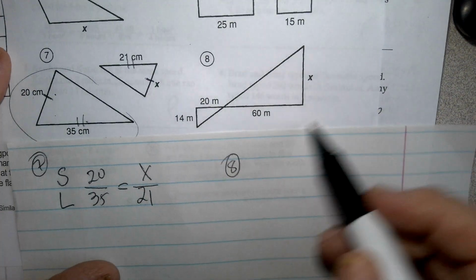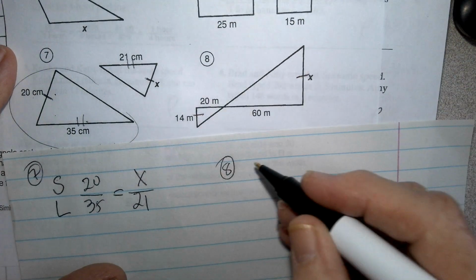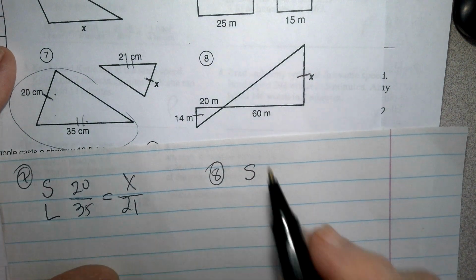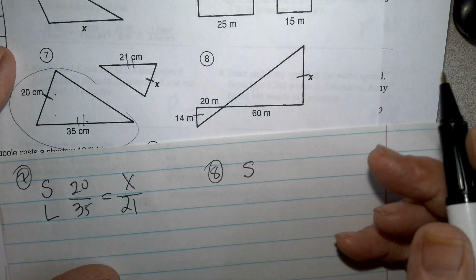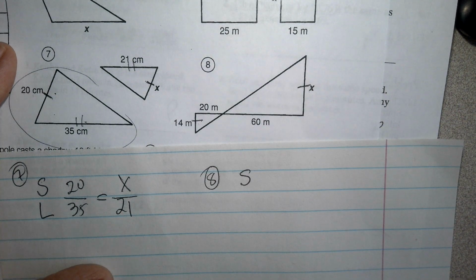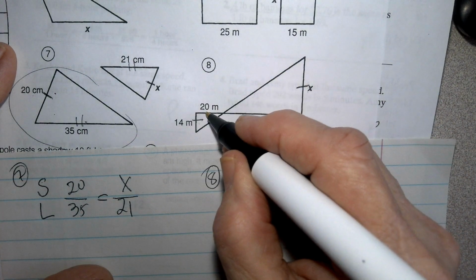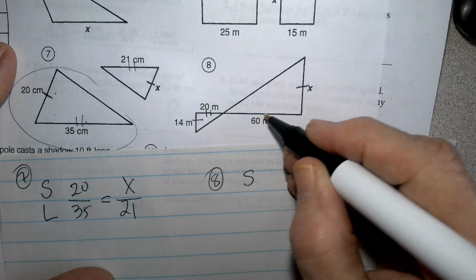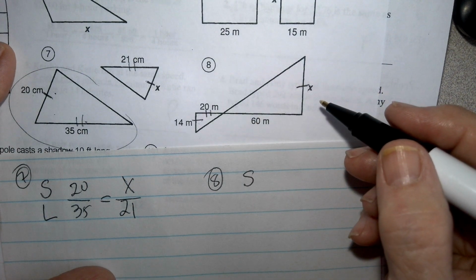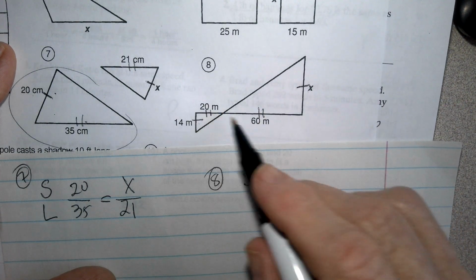Then, who knows the smallest side on the number 8? 14. The 14 and the X. So I'm going to have the small and the small. We're going to worry about it next. And so the longest one is this hypotenuse. So they don't even have numbers there. So the second longest is the 20 and the what? What's the second longest side on this one? The 60. Because the hypotenuse is the longest. These two are the middle side.